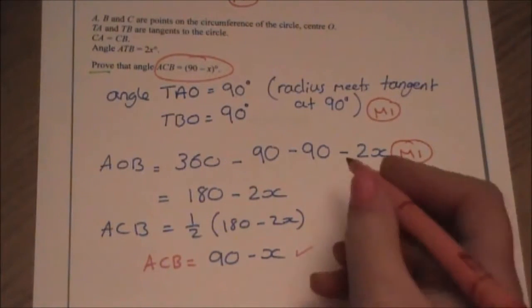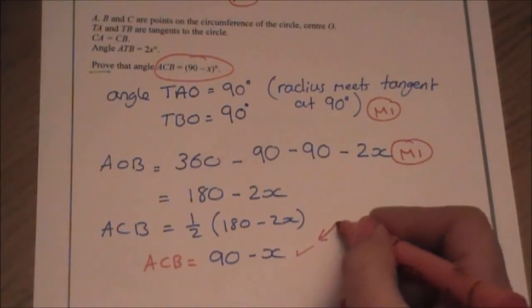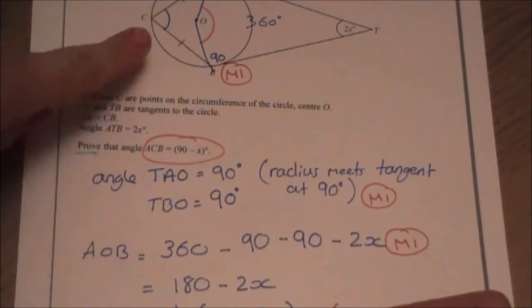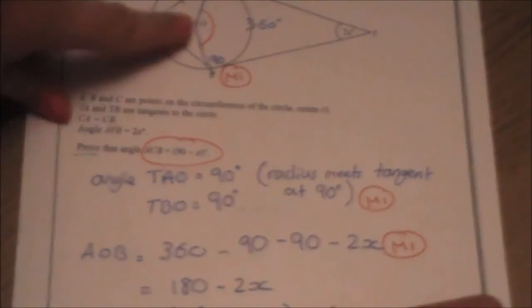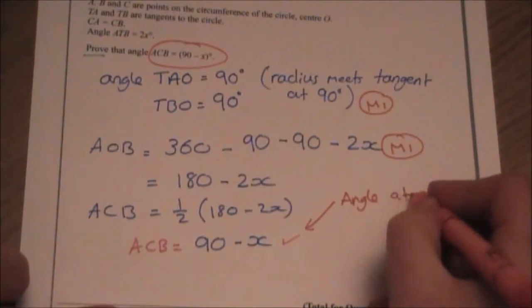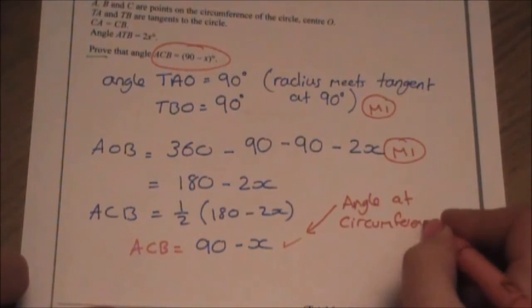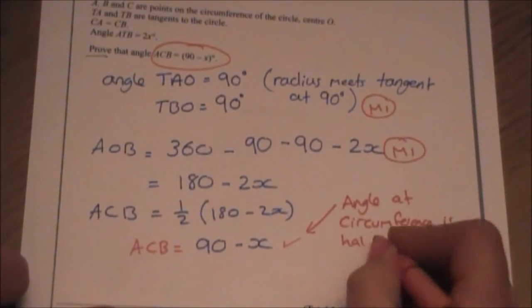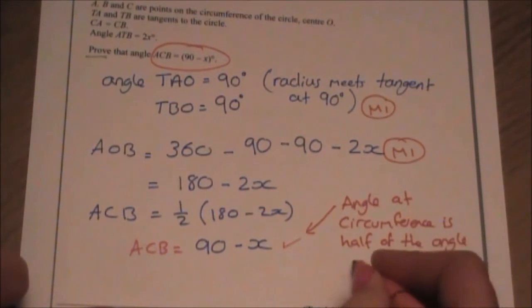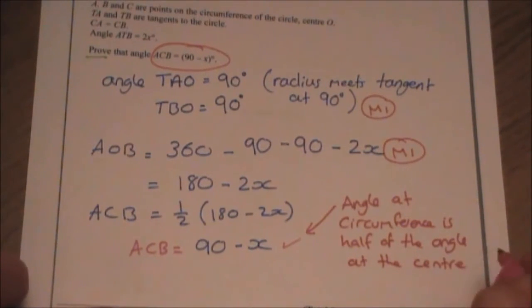I'm only just realising I haven't given a reason for this answer. So I need my reason, and that is the fact that the angle at the circumference is half the angle at the centre.